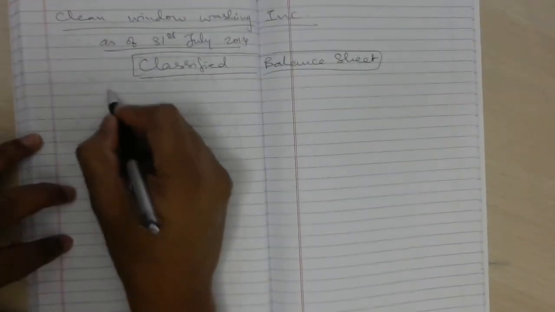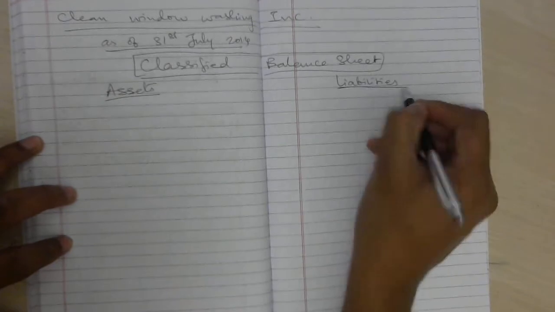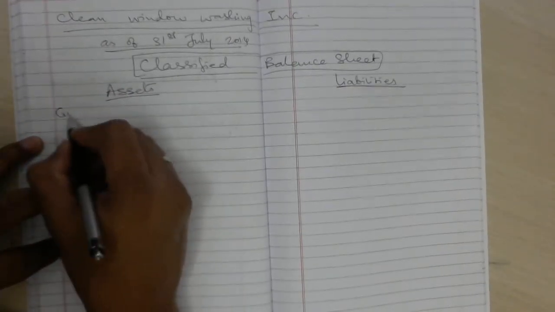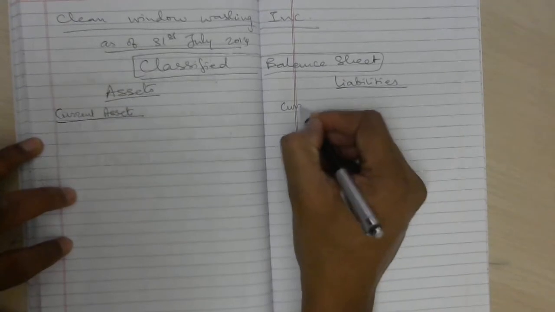So as it is, it will have assets and liabilities. Under the assets we have current assets. Under the liabilities we have current liabilities.